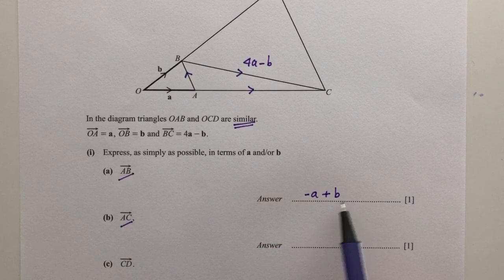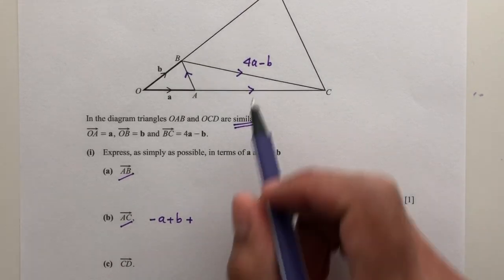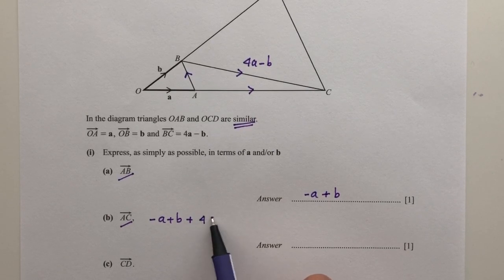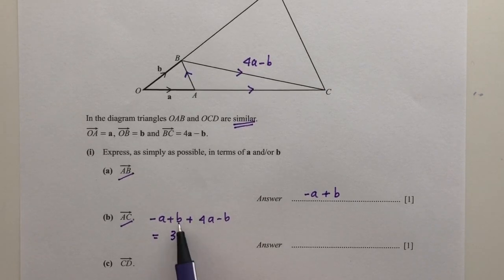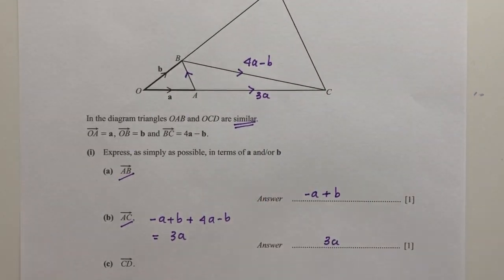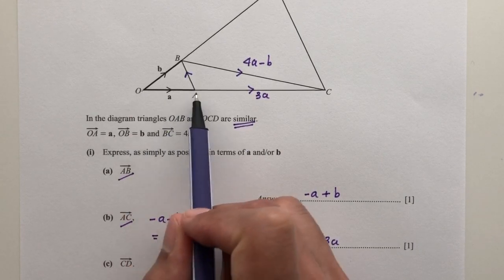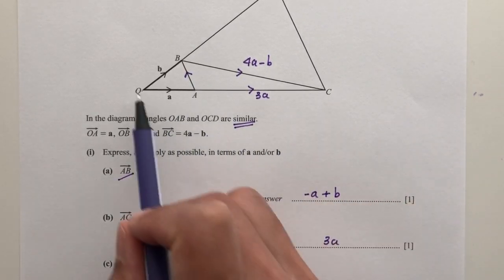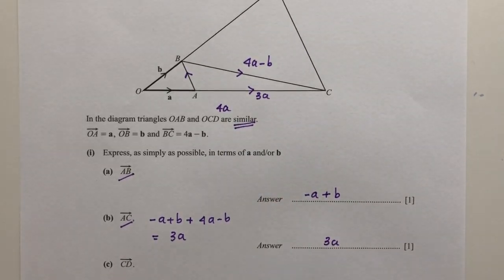AB we just found, it will be minus A plus B, and BC we know is 4A minus B. Now you simplify, and this one goes away, so you have 3A. So AC is actually 3A. But now if you look at this, OA is A, AC is 3A. What is OC? OC will be 4A.